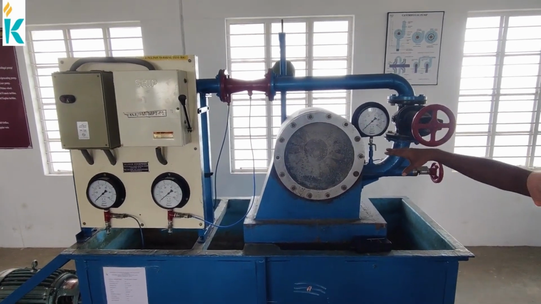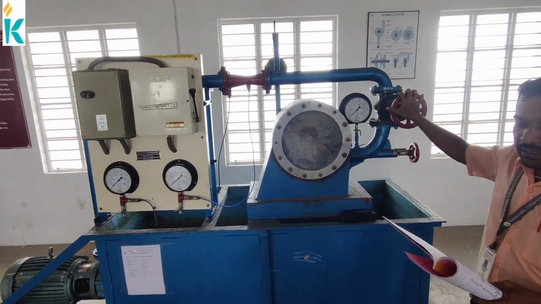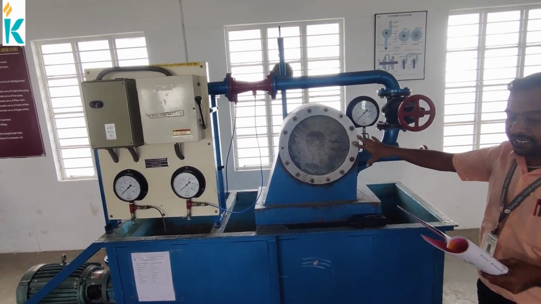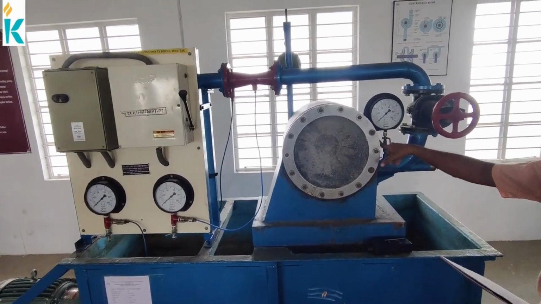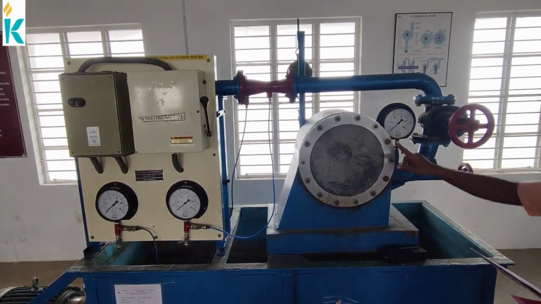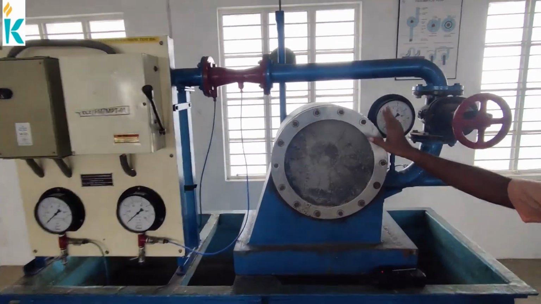This is a Pelton turbine. This is a mixed axial flow turbine. In this experiment, we are conducting the experiment and drawing the characteristics of the Pelton wheel. The aim of this experiment is to conduct the load test on the Pelton wheel turbine and study the characteristics of the Pelton wheel turbine. This is the main experiment to do this.